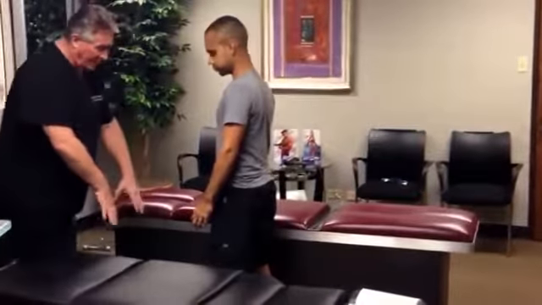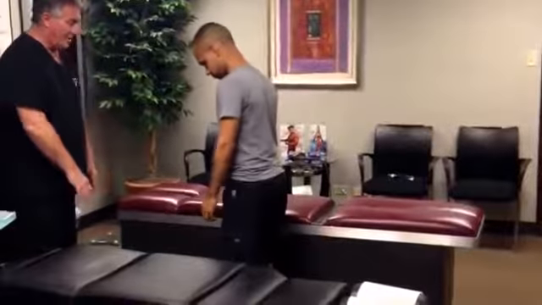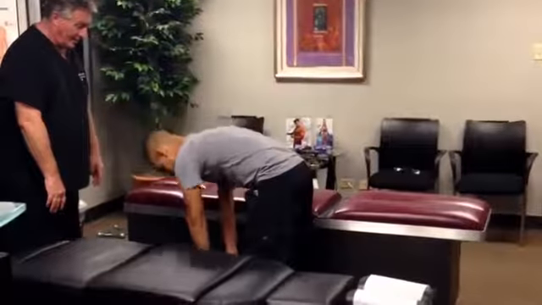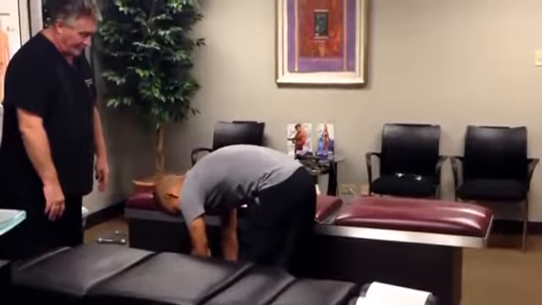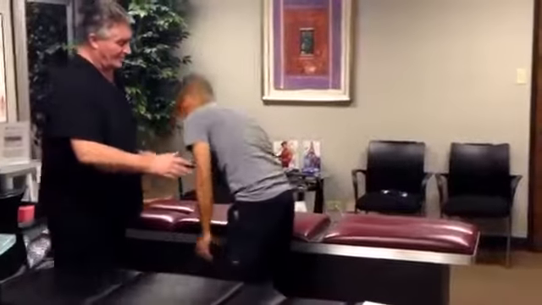Now just bend over like you're going to touch the floor for me and tell me if you experience any back pain anywhere along the way. No, just the tightness on my hamstring. Tightness in the hamstrings, which is normal.